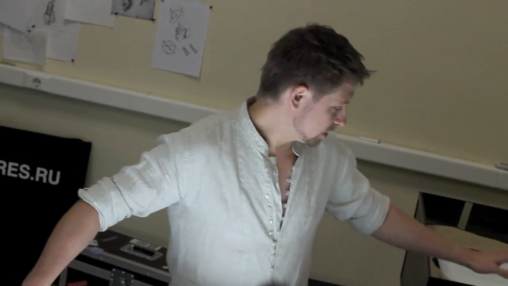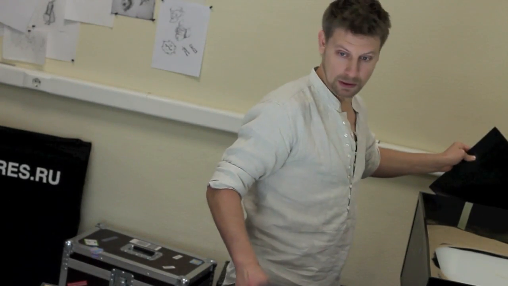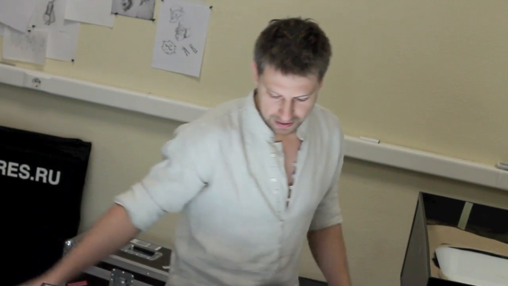For example, on this studio table at which I spend many hours, there's a rubber pad on that side. I hope this tip will be handy for you.